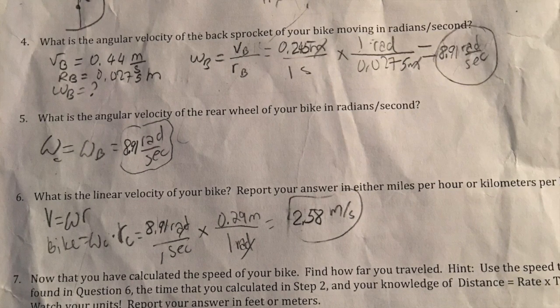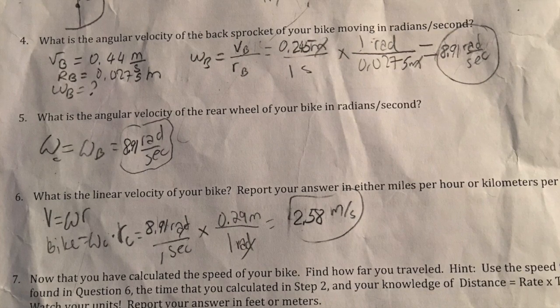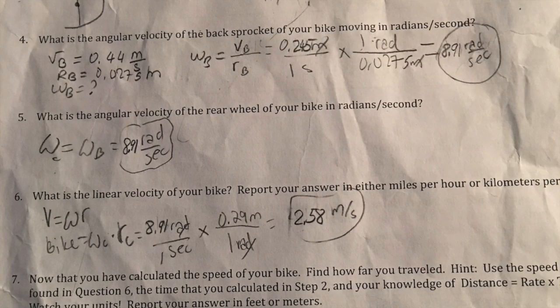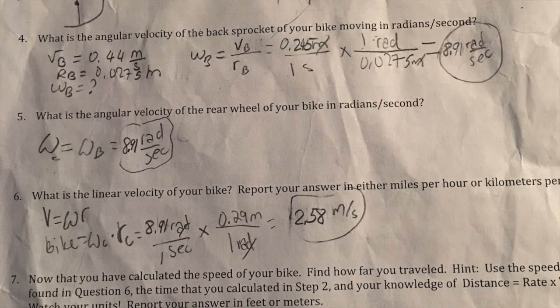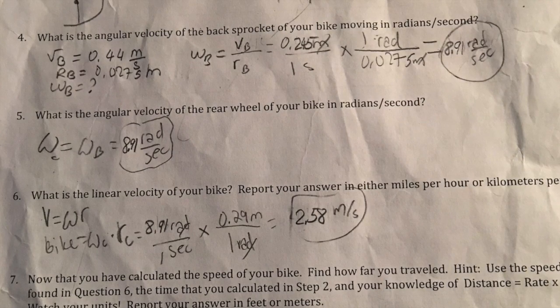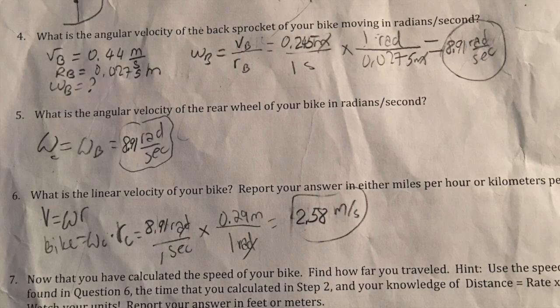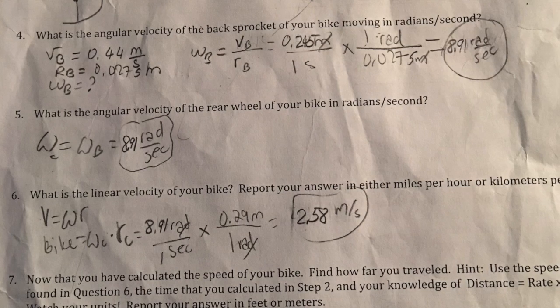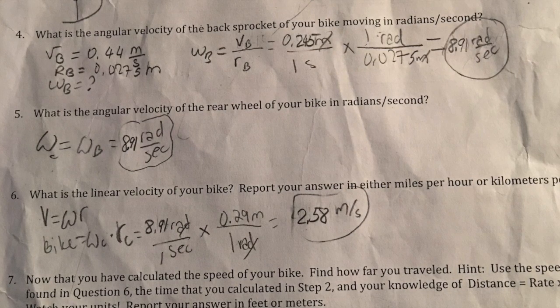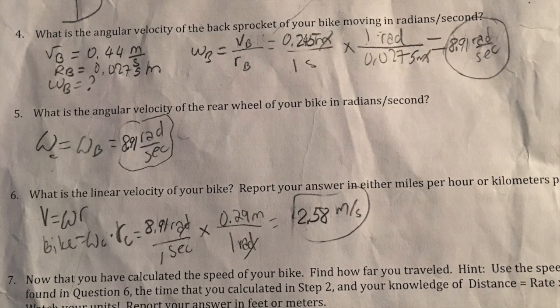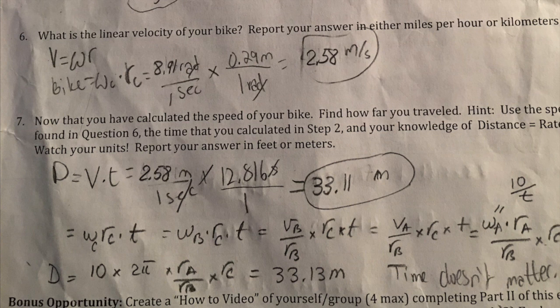Part 5. Next, I calculated the angular velocity of the rear wheel of my bike in radians per second, which is the same as the angular velocity of the back sprocket, because the little wheel is inside of the big wheel. So that is the same as 8.91 radians per second.